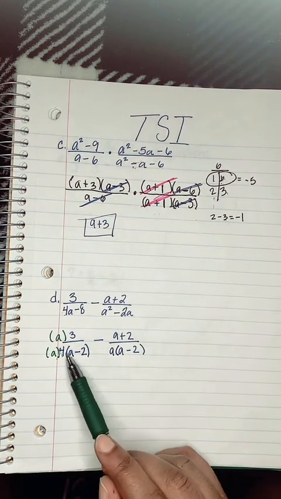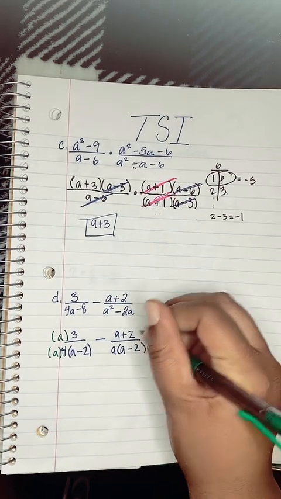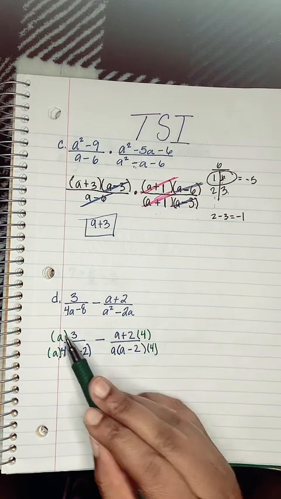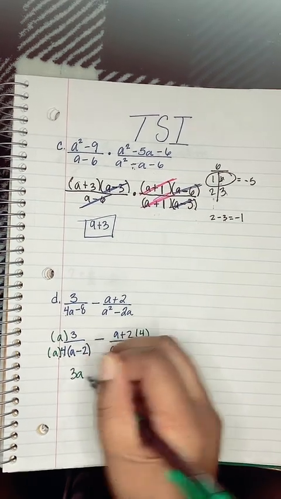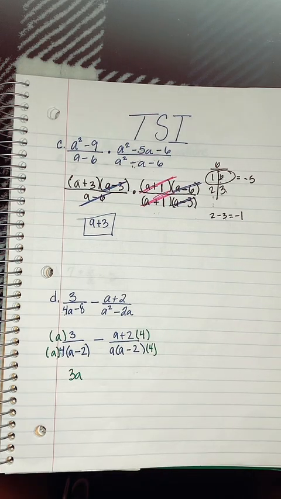Here, this side is missing that 4. So we could do times 4 on this side and times 4. So we would do 3a, because 3 times a is just 3a. Now we have to be careful here.